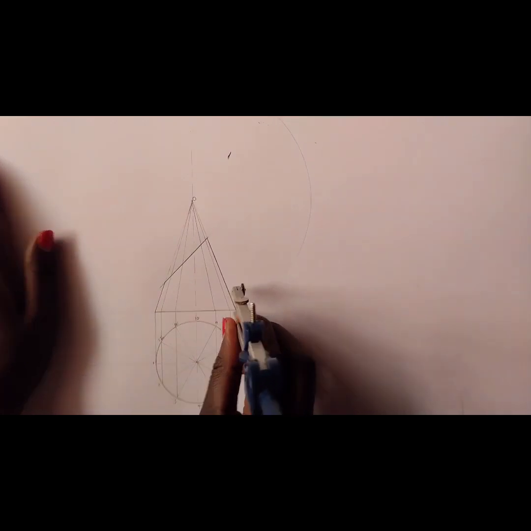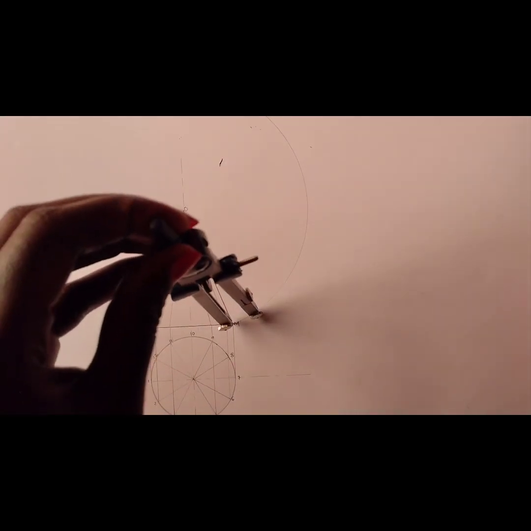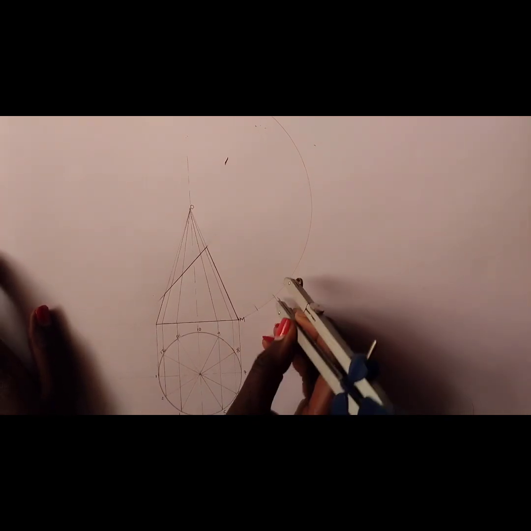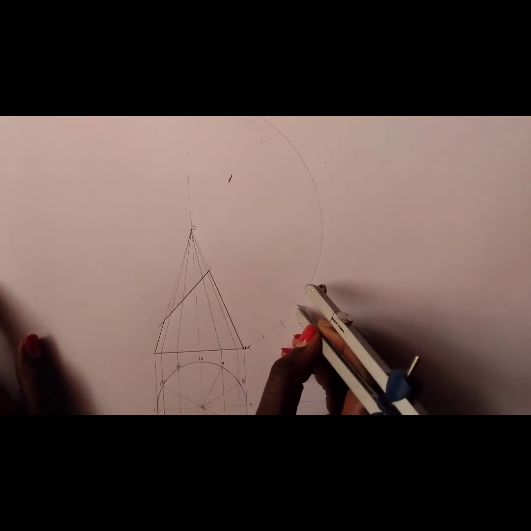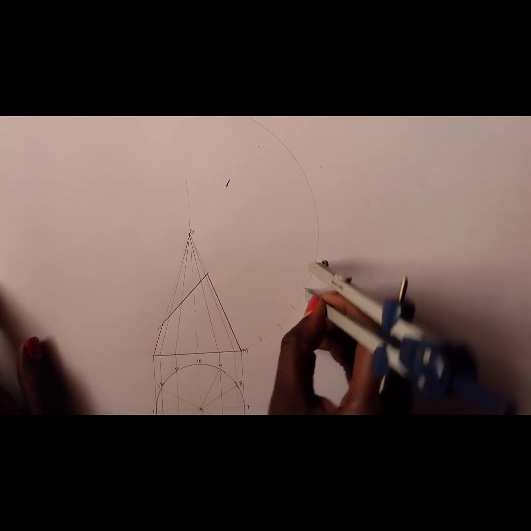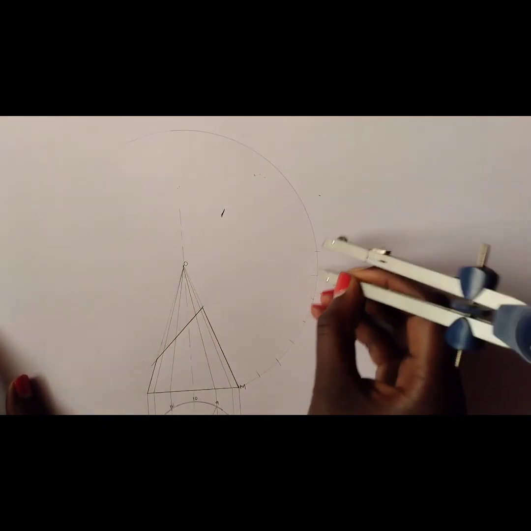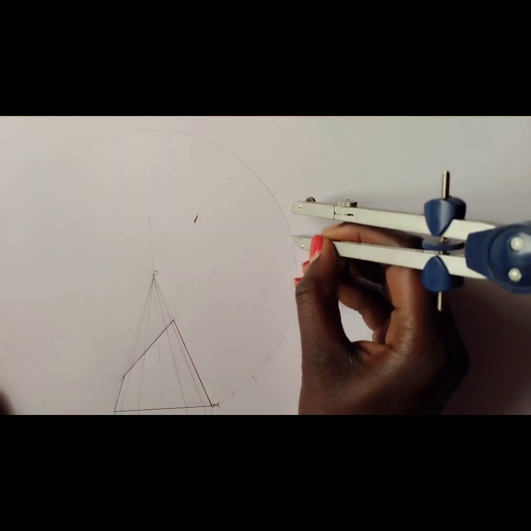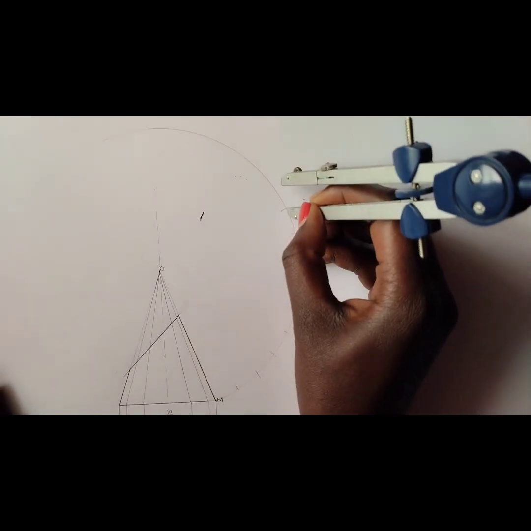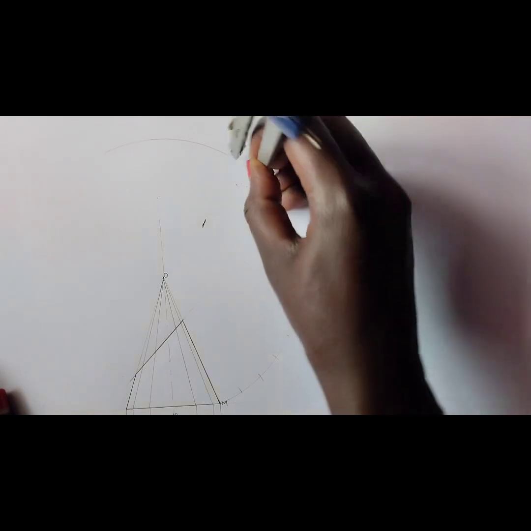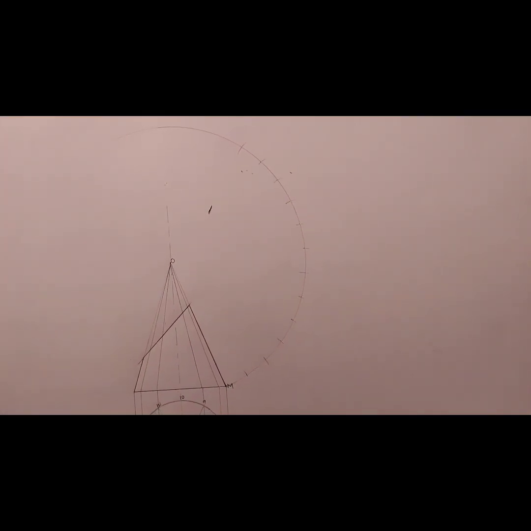So we're going to make 12 subdivisions: we have 1, 2, 3, 4, 5, 6, 7, 8, 9, 10, 11, and finally 12. So from there, I'm going to join all the arcs to touch the tip of our cone.